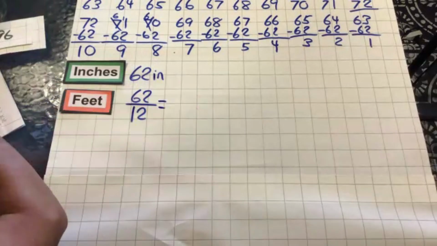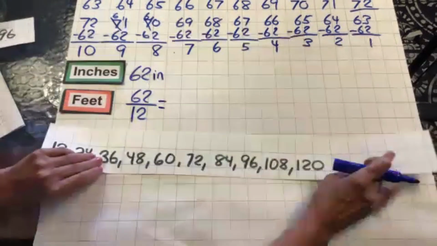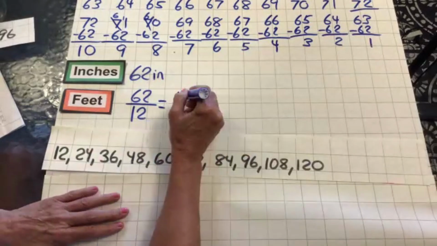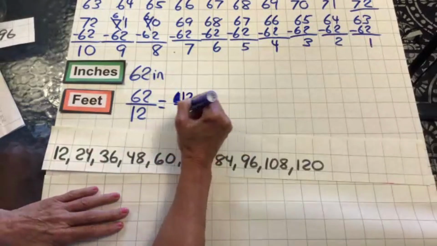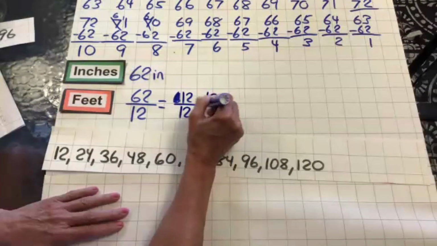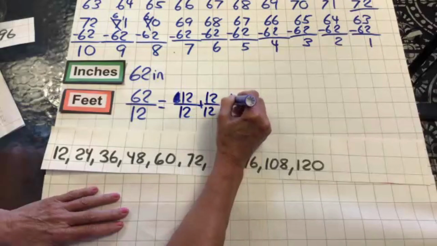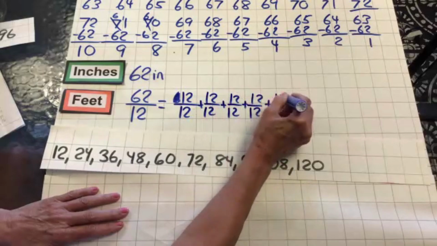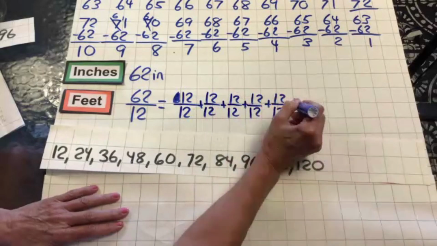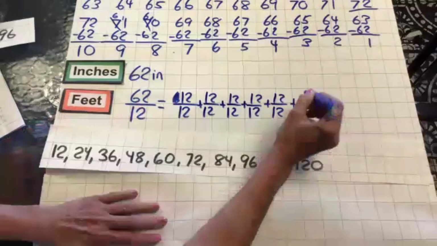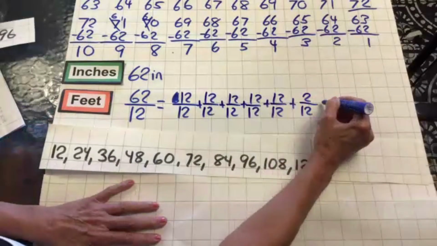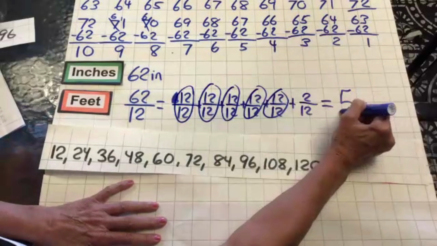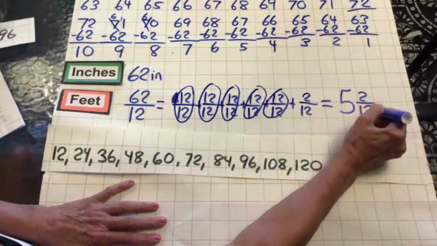So let's get out our sets of 12, or our multiples of 12. We know we can get 5 sets of 12, which makes 60. So we're writing out 12 twelfths plus 12 twelfths plus 12 twelfths plus 12 twelfths plus 12 twelfths, which is 5 sets of 12. And then after that, 60 from 62 leaves 2 more. So we have 1, 2, 3, 4, 5 whole feet and 2 twelfths.